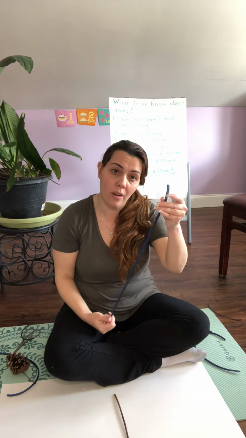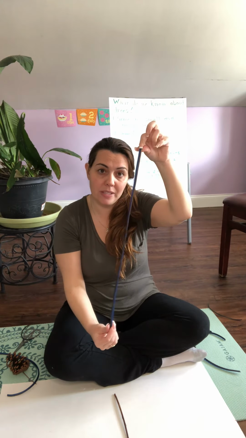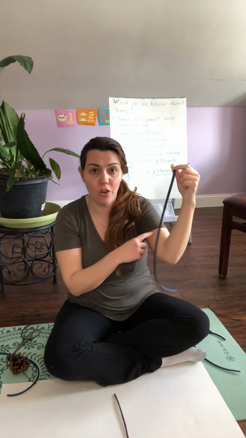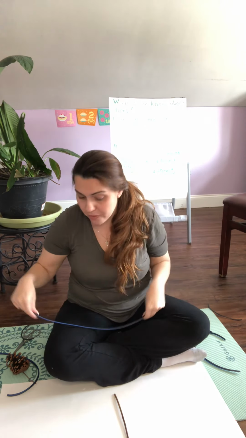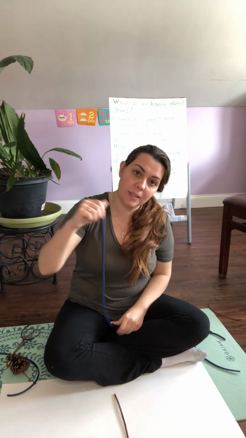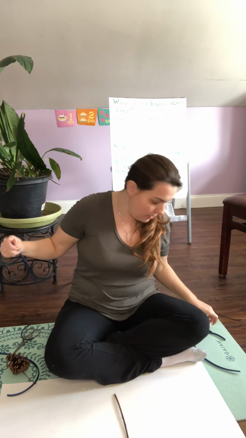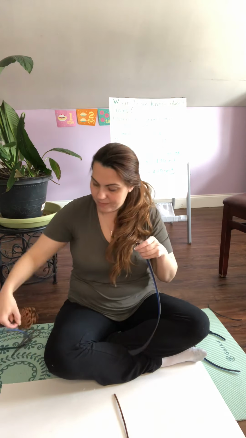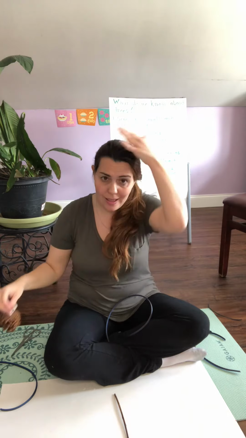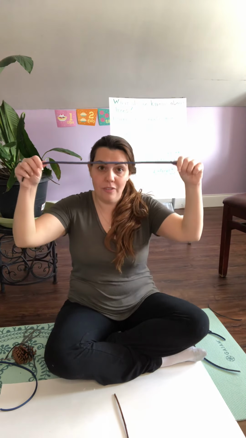And if you have some string, you can do that with a lot of things. You can do it with a cup. You can do it with your arm, and you can see how long of a piece of string you will need to measure your arm, your head, or a cup, and you can compare them to see which one is bigger, right? Just like we did with our pine cone. Right here, the length of the pine cone, and my head right here.